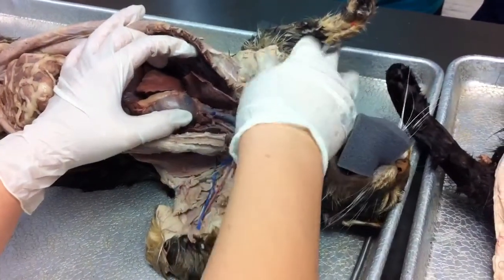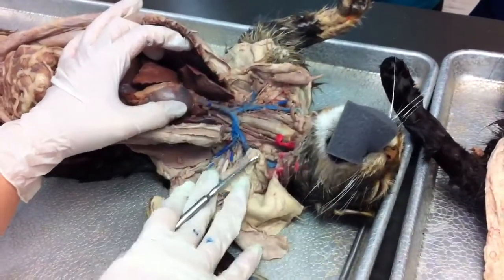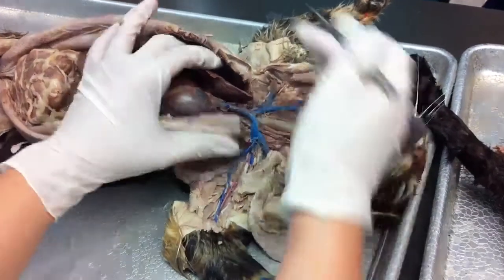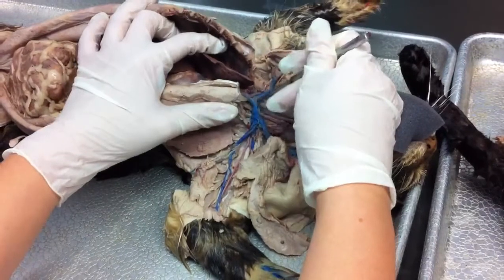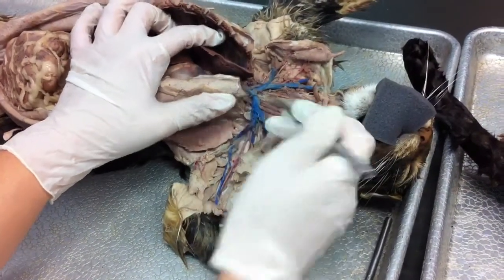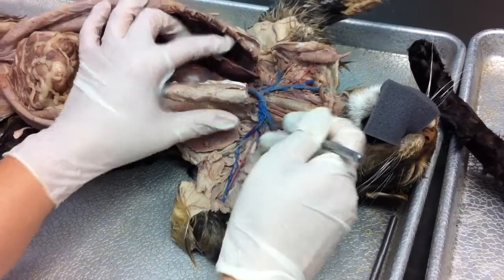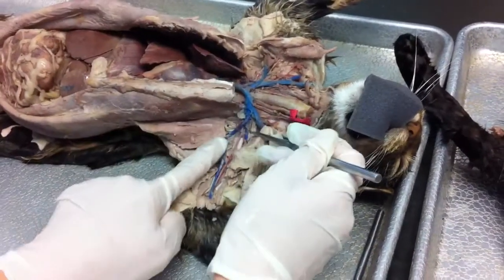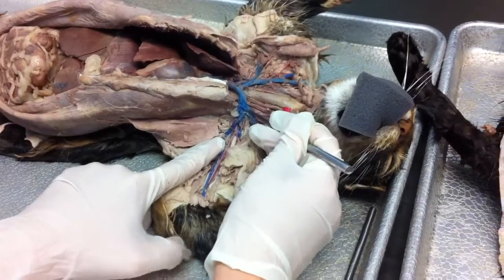So if it's a right brachiocephalic, it's the right arm and the right side of the head. Left brachiocephalic, left arm and left side of the head. So from the brachiocephalic, you get another sort of Y-shaped branching. You have this piece that goes off to the left arm. So from here to about here, this is the left subclavian vein.